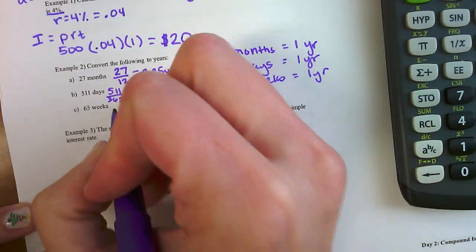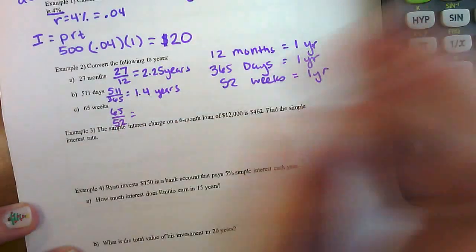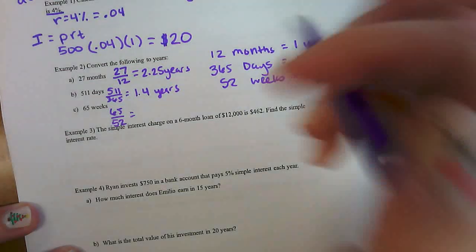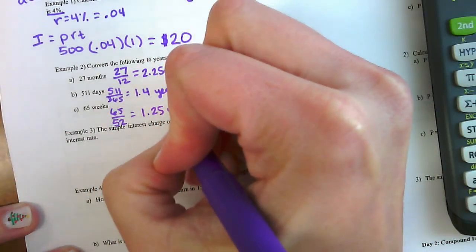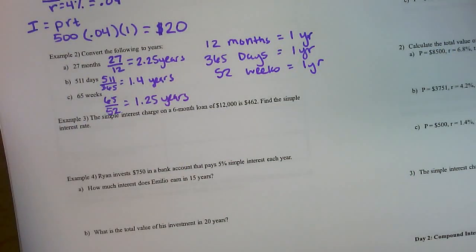Okay, and then 65 weeks, I'm going to divide that by 52, since there's 52 weeks in a year, and we get 1.25. So 1.25 years. Okay, then we're going to move on to example 3.